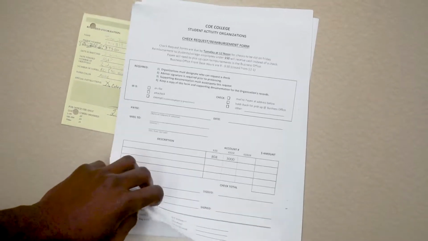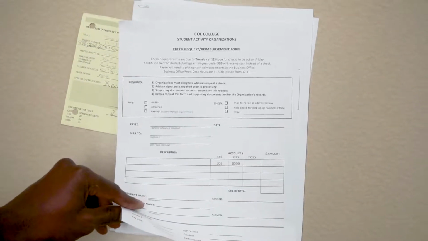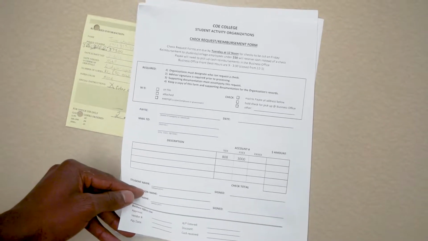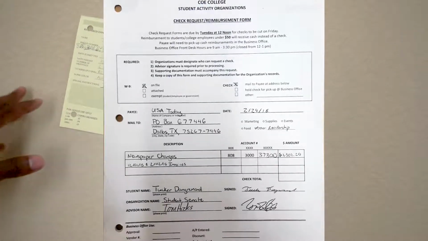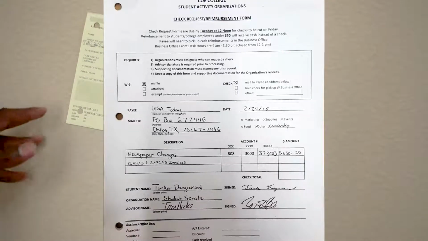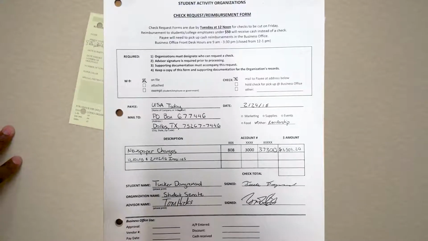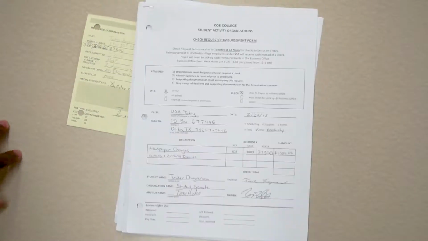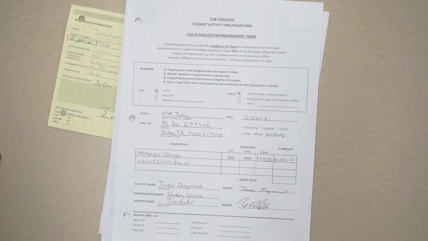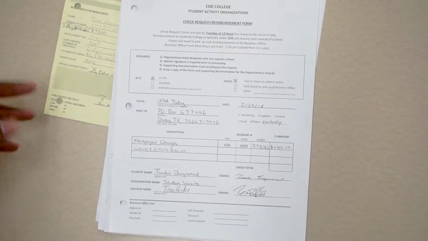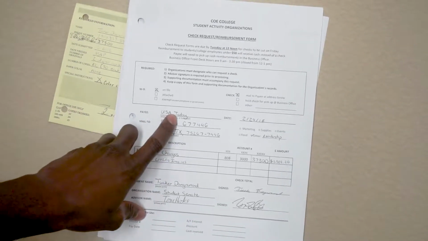So once we get through this, I'm going to show you an example here of what this looks like and how Student Senate properly uses this check request form. Now, as we can see here, this is an example that we use to fill out the check request form, in particular regarding the USA Today, the newspapers that we provide on campus. So we got the W-9. We've done this so much now, so we have it on file. We mailed this check to the USA Today headquarters in Dallas, Texas. So we notice here we're paying it to USA Today.